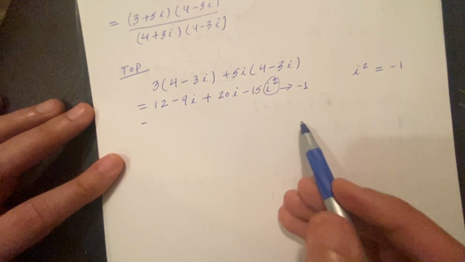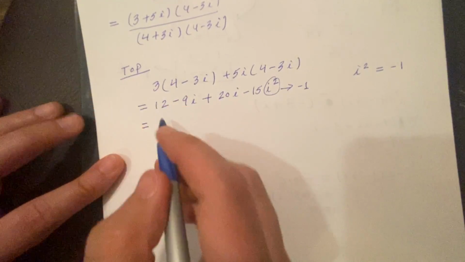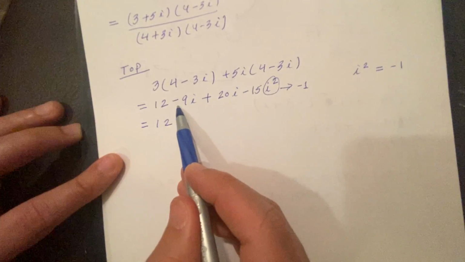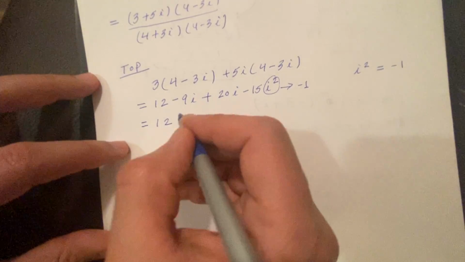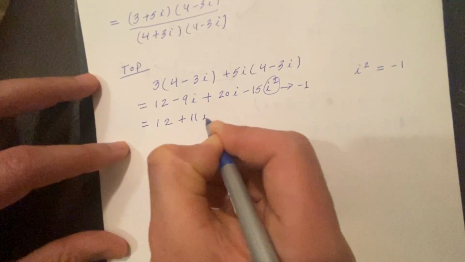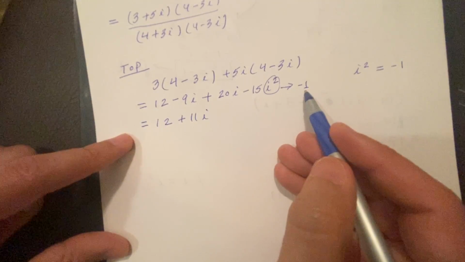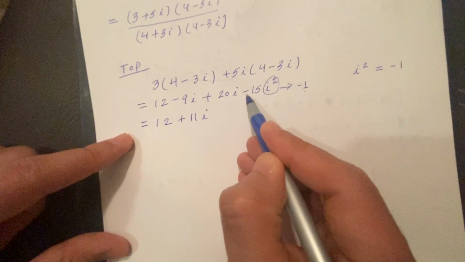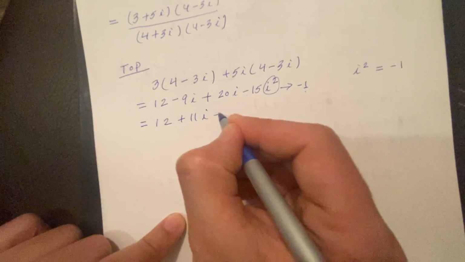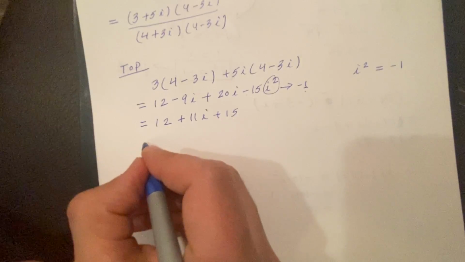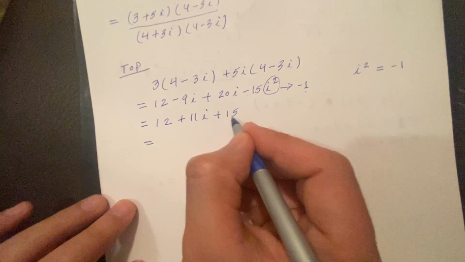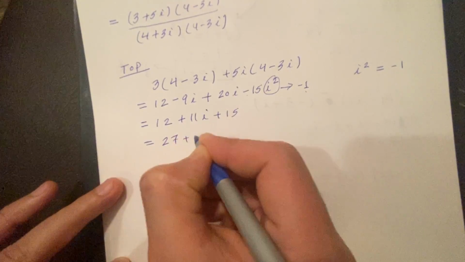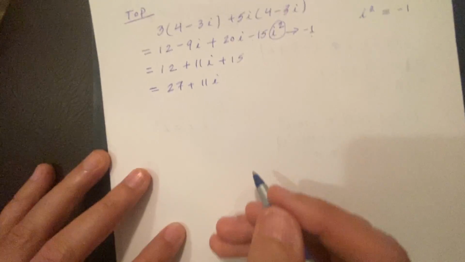So this way, well, first let's do this. 12, and negative 9i plus 20i is plus 11i. And since we have a negative here, and we're multiplying these two, negative 15 times negative 1, negative times negative is a positive 15. So 15 plus 12 is 27, plus 11i, right?